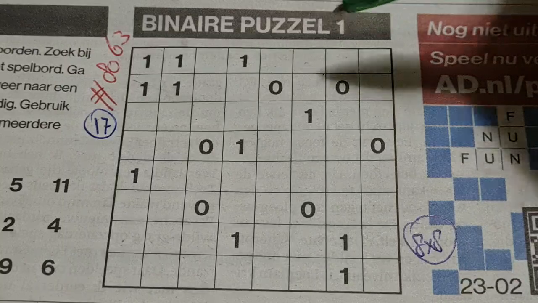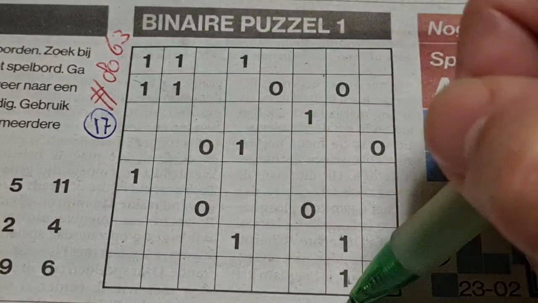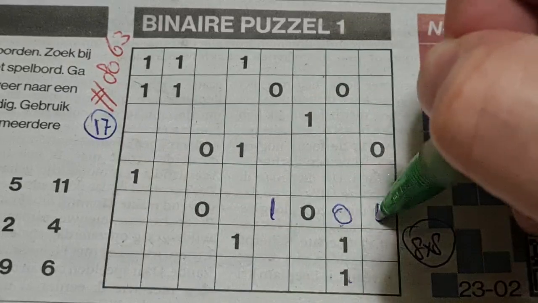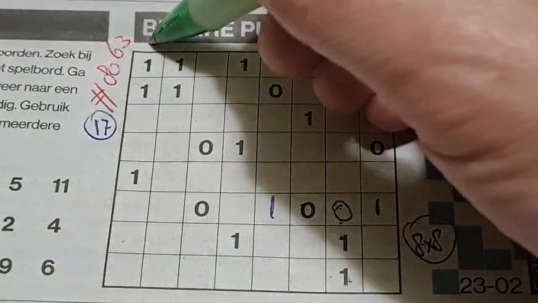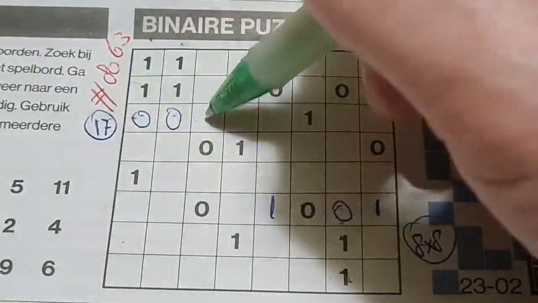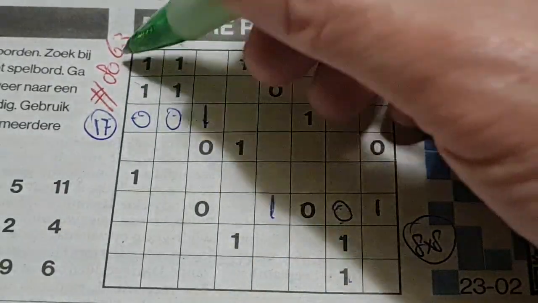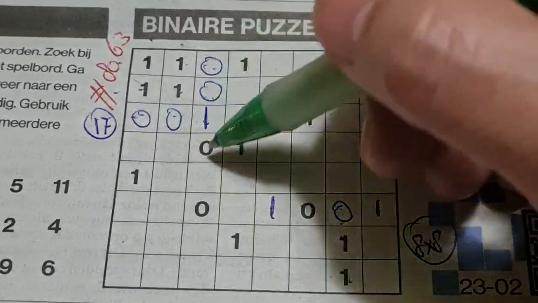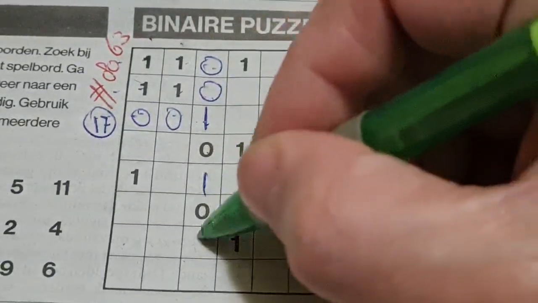Alright, so let's get started. Double one, here no, there no. Double zero, here one, there one. Double one, here no, there no. Double one, here no, there no. Double zero, here one, there one. Double one, here no, there no. Double one, here no, there no. 4 zeros we have here, so the rest are ones.